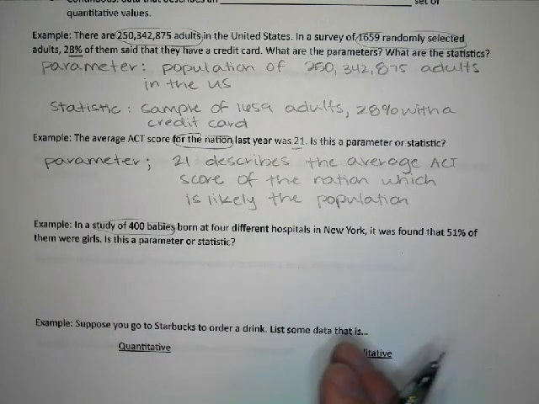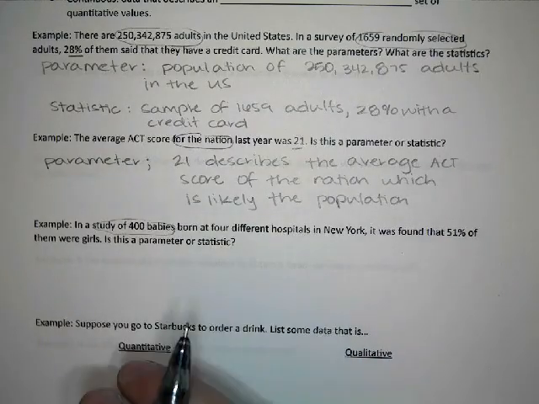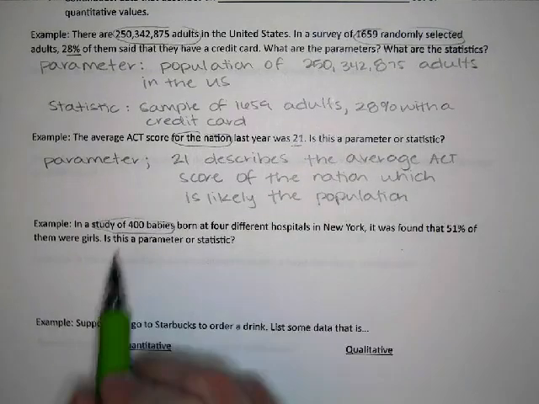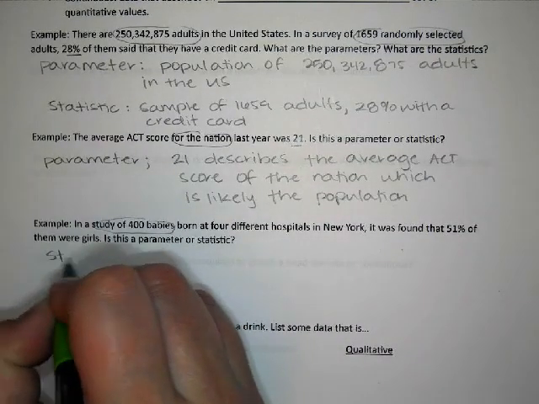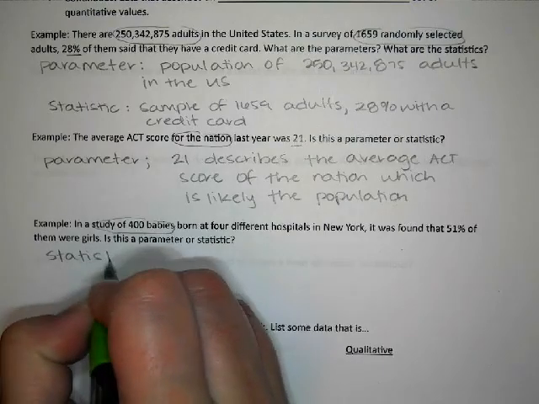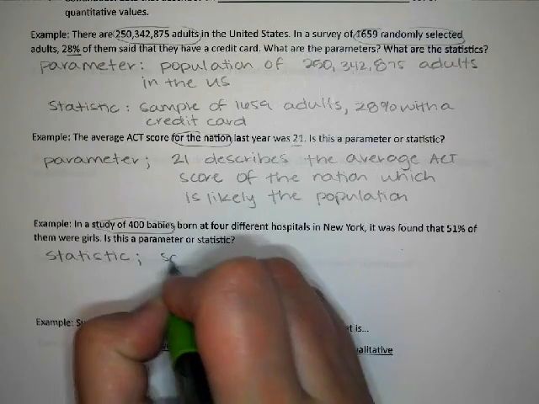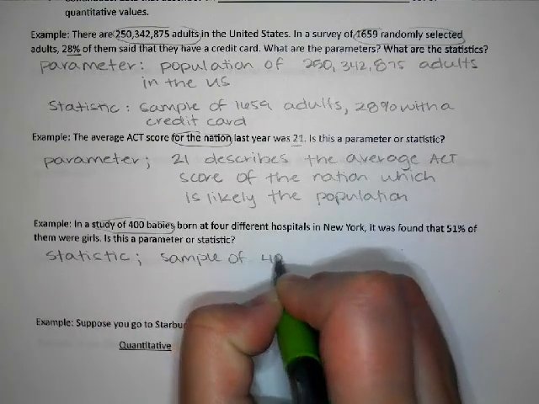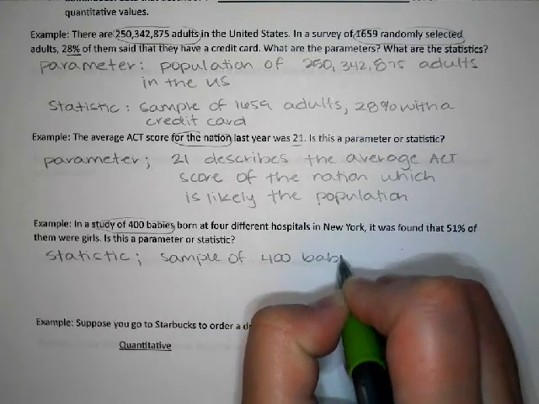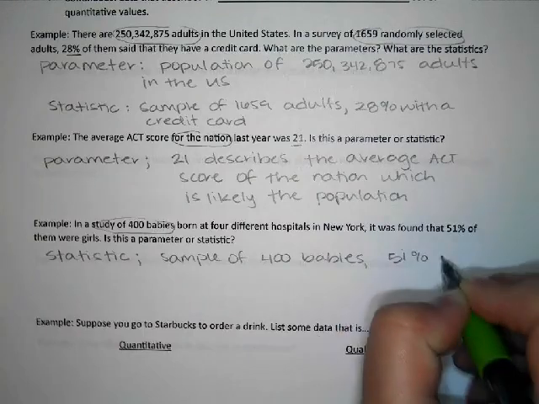Hopefully just of New York, but it could be that they only looked at New York hospitals and they're talking about hospitals of the United States in general. So this is most likely a sample, which means that this would be a statistic. And we have 2 numbers here. We have a sample of 400 babies, and 51% were female.